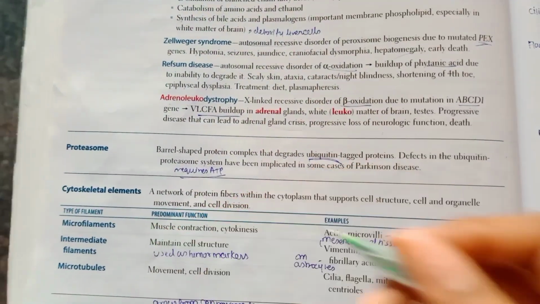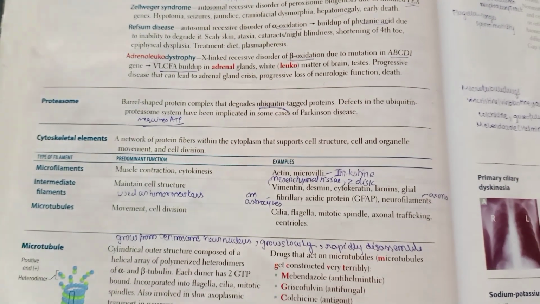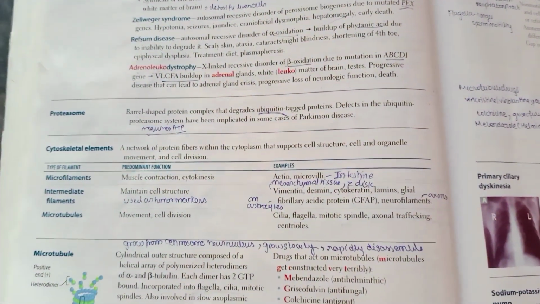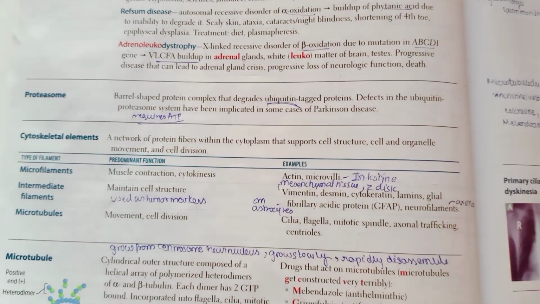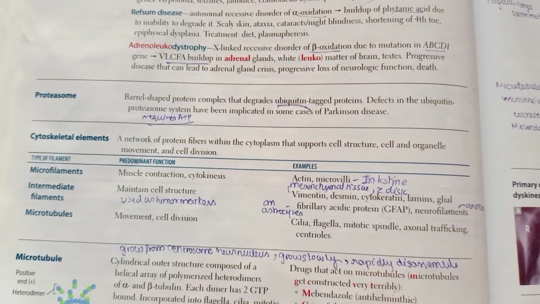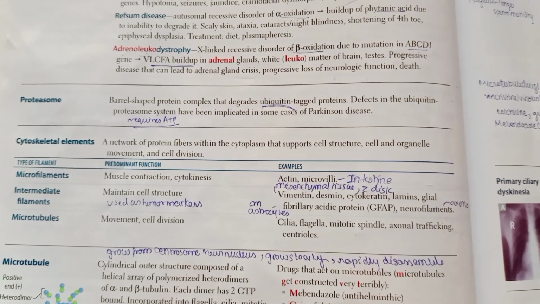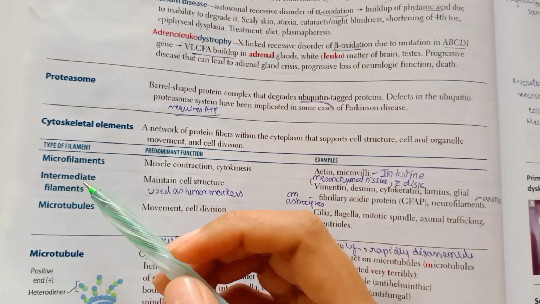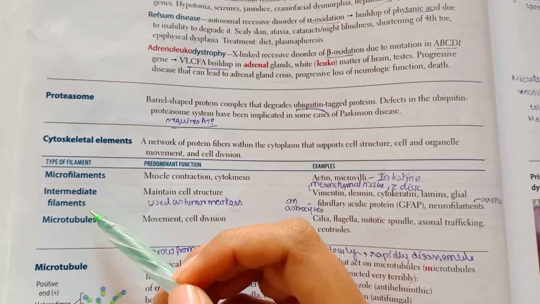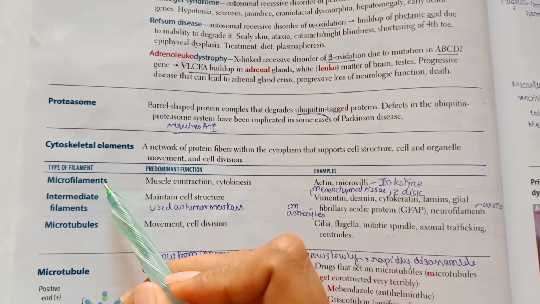Next, coming to cytoskeletal elements. In the name itself, you can see cytoskeletal. Cyto means cell. Cell skeletal system is nothing but the cytoskeleton, and here you have many structures which help to support the cell and also help in cell division, organelle movement, etc. There are types of filaments like microfilaments, intermediate filaments, and microtubules. First we'll see the examples, then you'll understand the function.